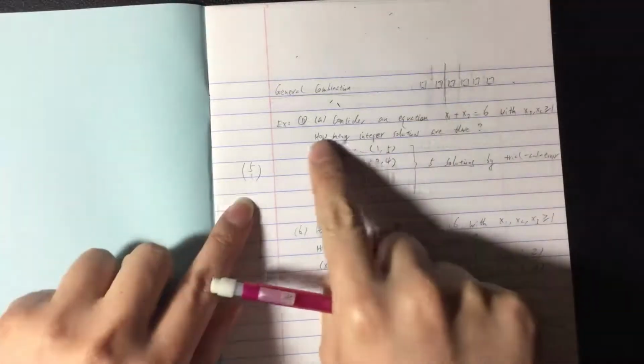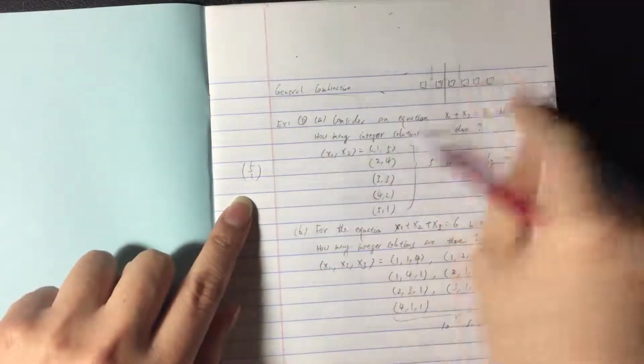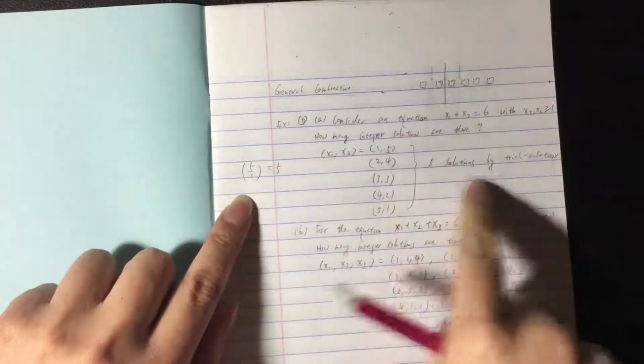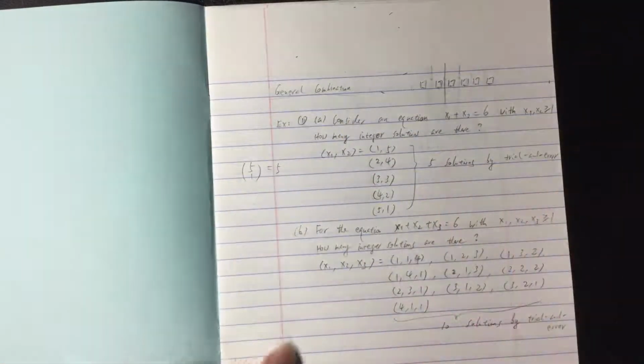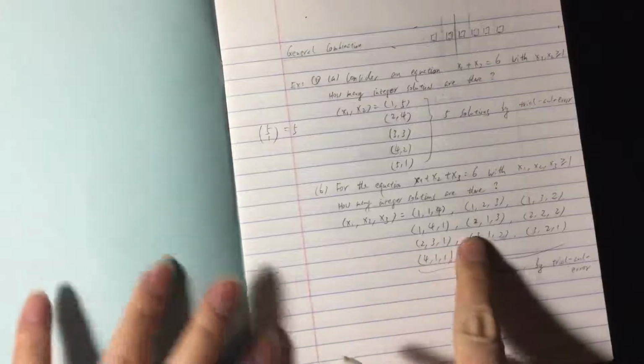So the number of solutions is 5 choose 1, and we know 5 choose 1 is 5. Let's match this with the 5 solutions we found. Consider the second problem.